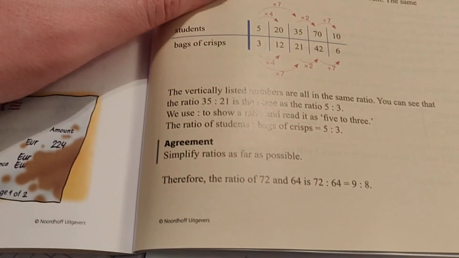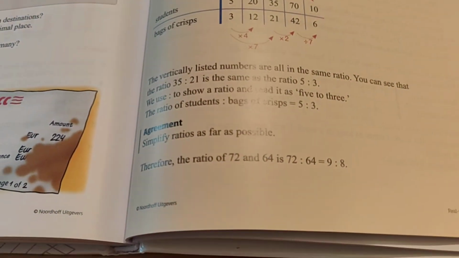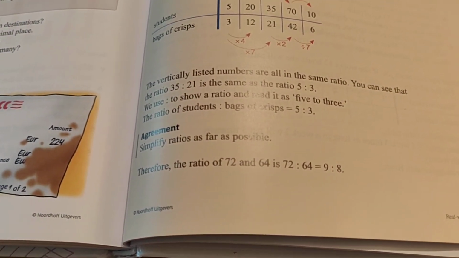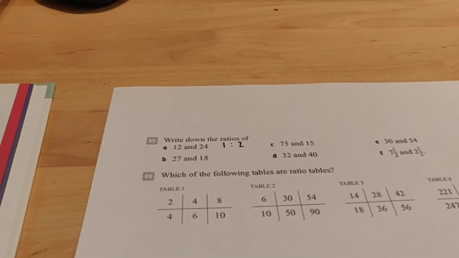Also here in the book they give you an example. If you have a ratio between 72 and 64, for example, then you can make both of them smaller, so it's the same ratio as 9 and 8. Right. So what we have to do here is we have to make these numbers smaller.